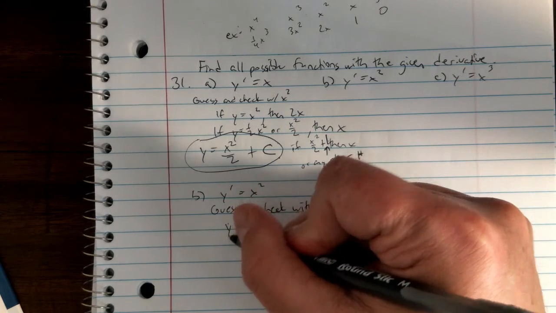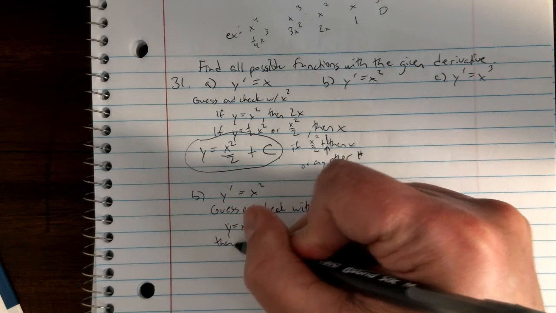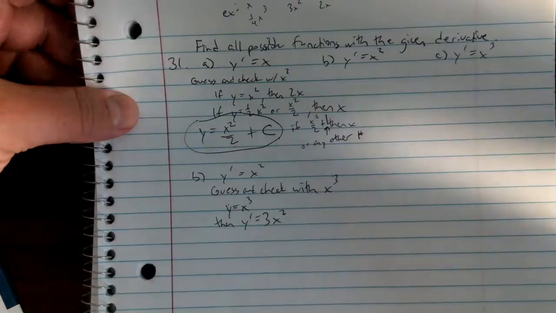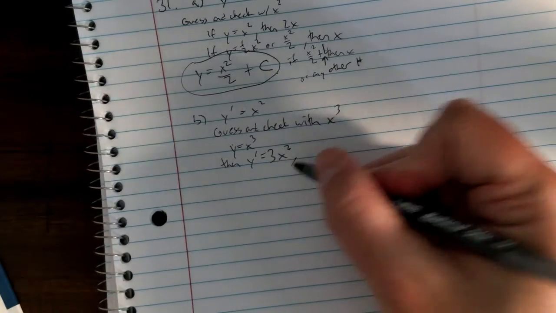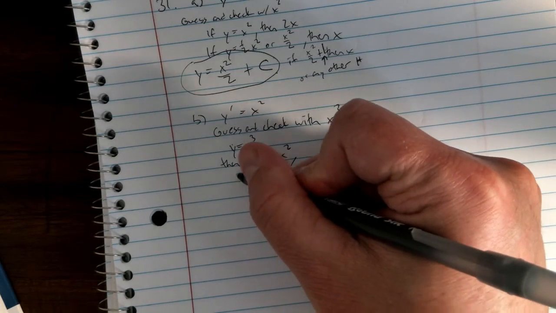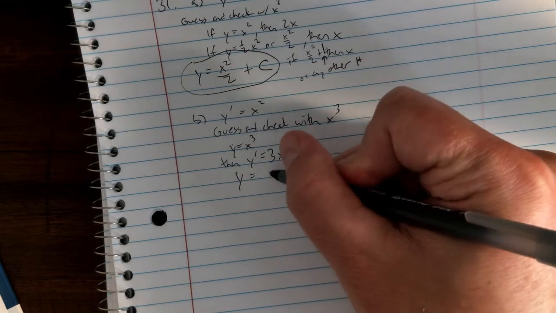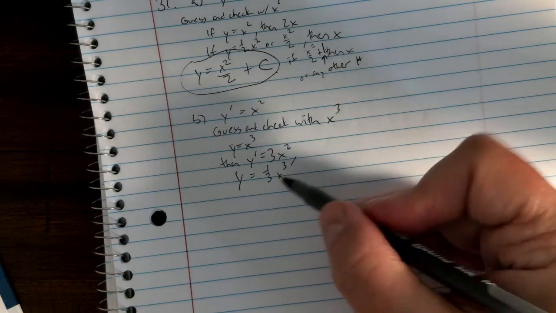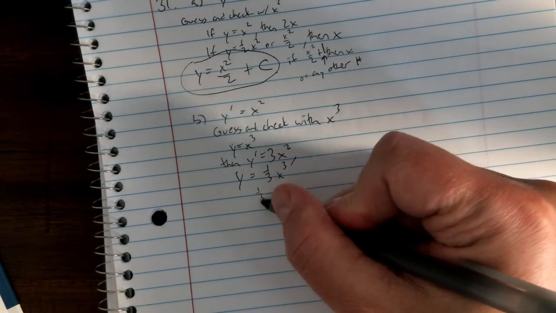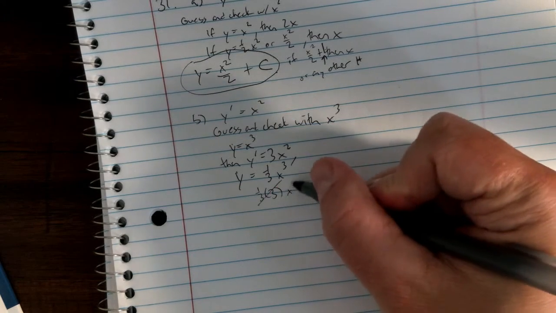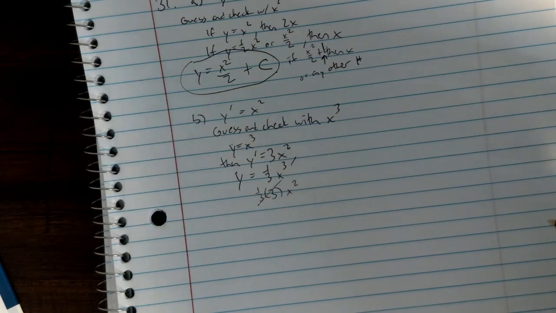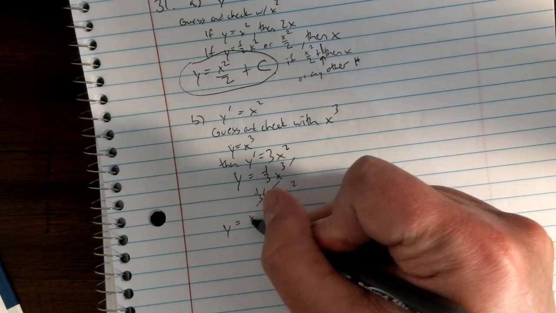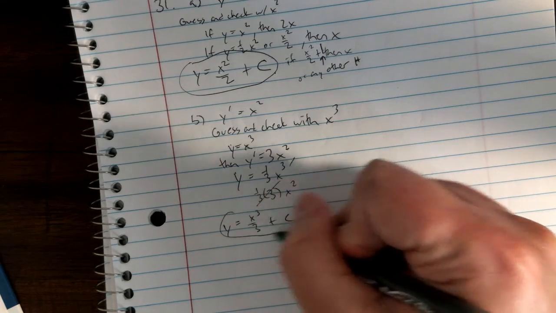So if we have y equals x cubed, then y prime would be 3x squared. So what we need to do is just use our 3. So we're going to have y equals 1/3 x cubed. That would make the 1/3 times 3 cancel out, and then that's what we want. So our answer for this one would be y equals x cubed over 3 plus c.